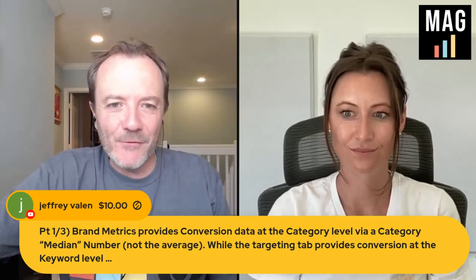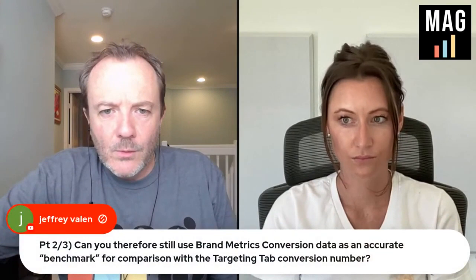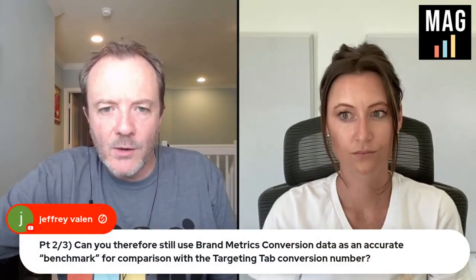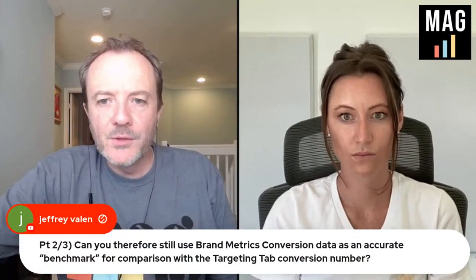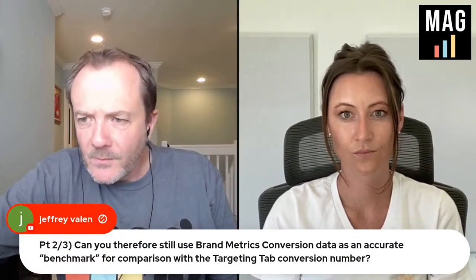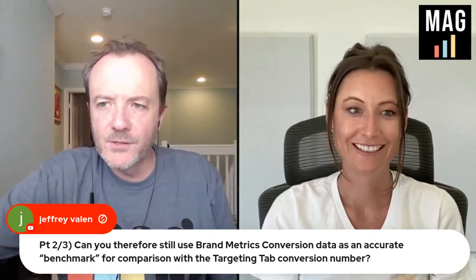So with that, Jeffrey asks, brand metrics provides conversion data at the category level via category median number, not the average, while the targeting tab provides conversion at the keyword level. Can you therefore still use brand metrics conversion data as an accurate benchmark for comparison with the targeting tab conversion number? And then there's a follow-up question to that, but we'll unpack that first.